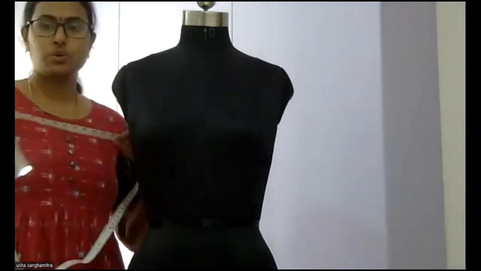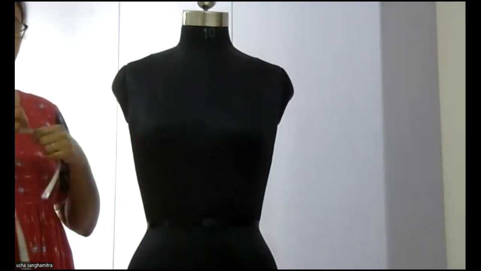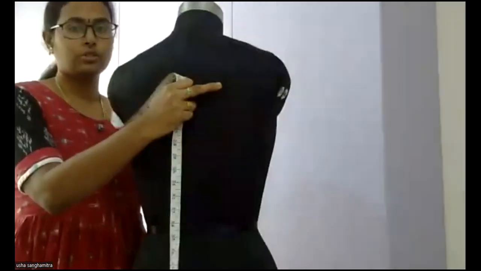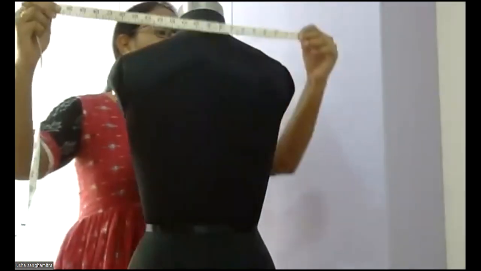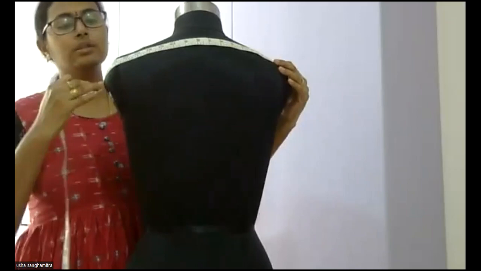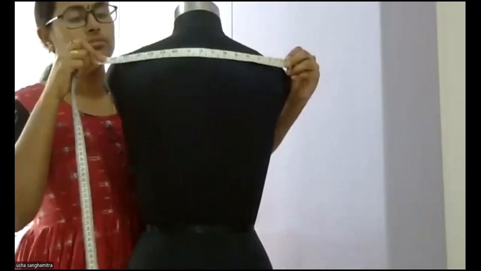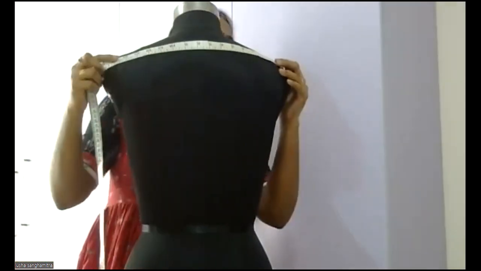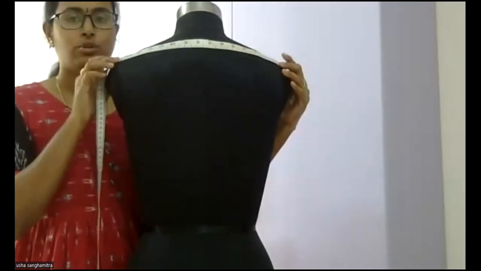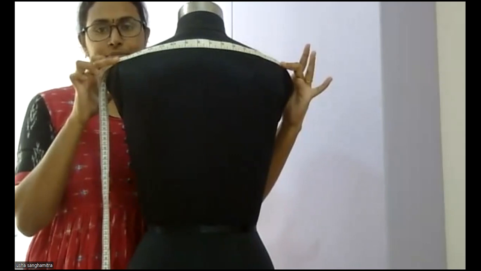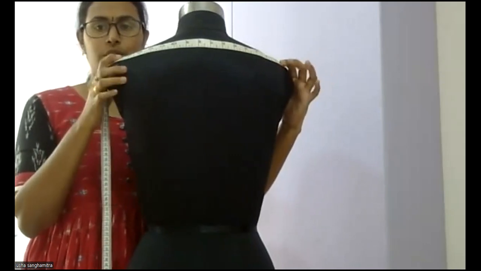Yes. So first you have to take the shoulder measurement. So shoulder measurement from one bone to another. One shoulder bone to another shoulder bone. Like this you have to take. Okay. So this is the shoulder.